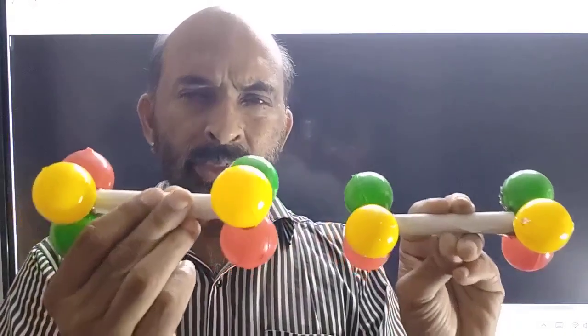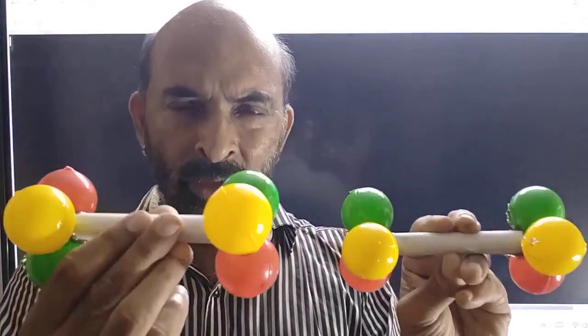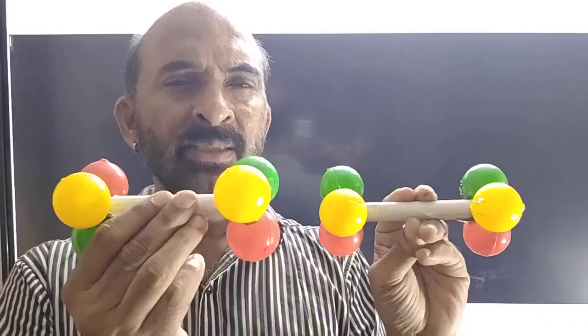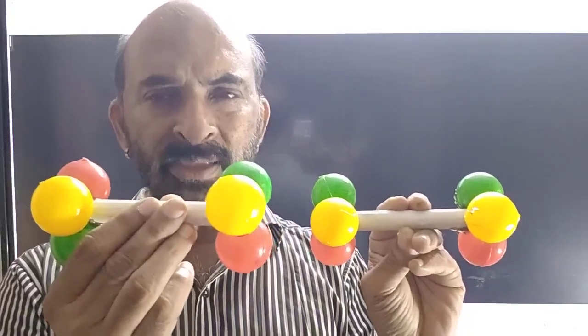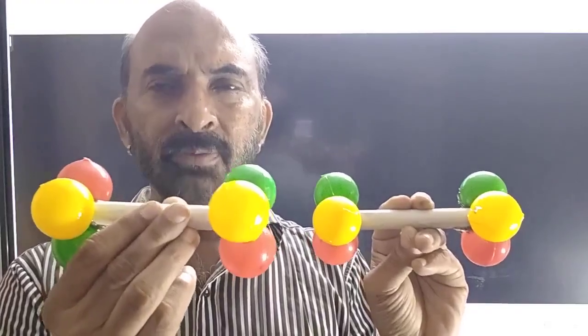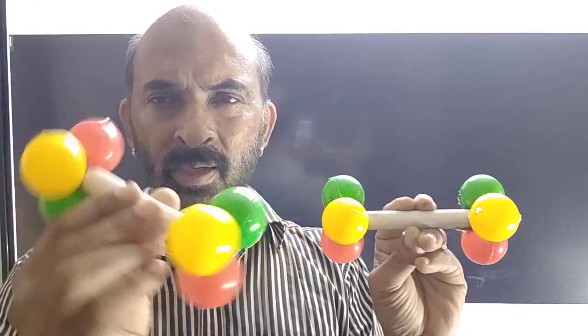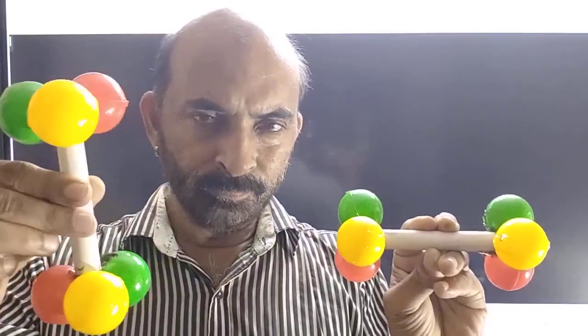When trans form adds syn way, that is from the same side, you have only one aligned, that is threo.